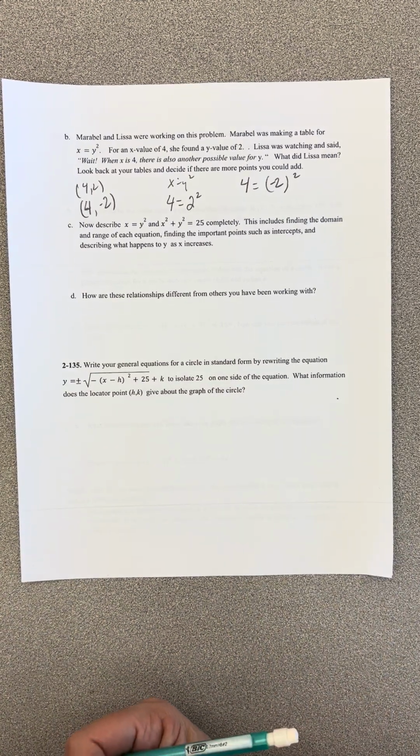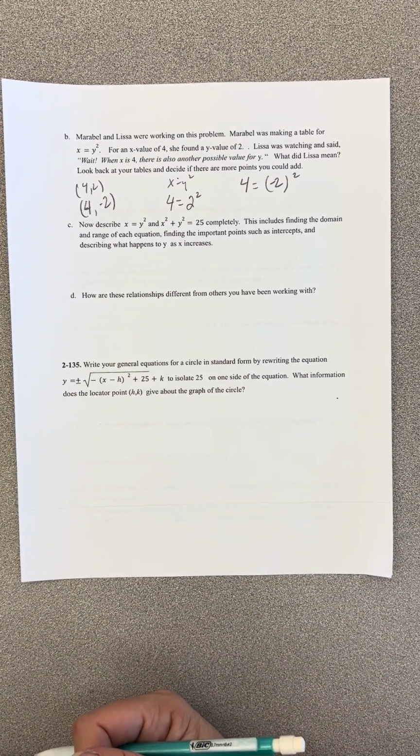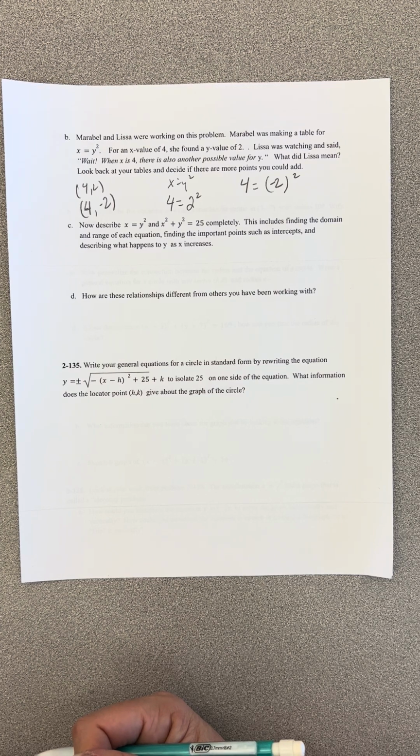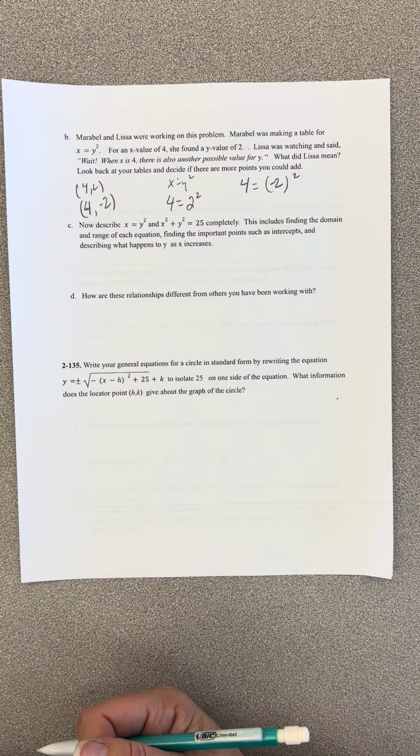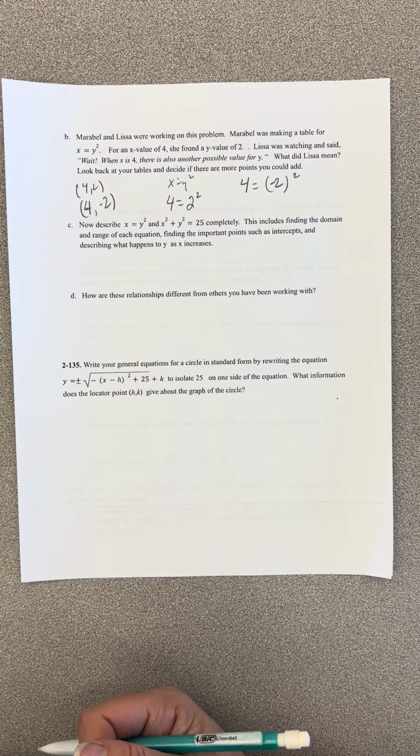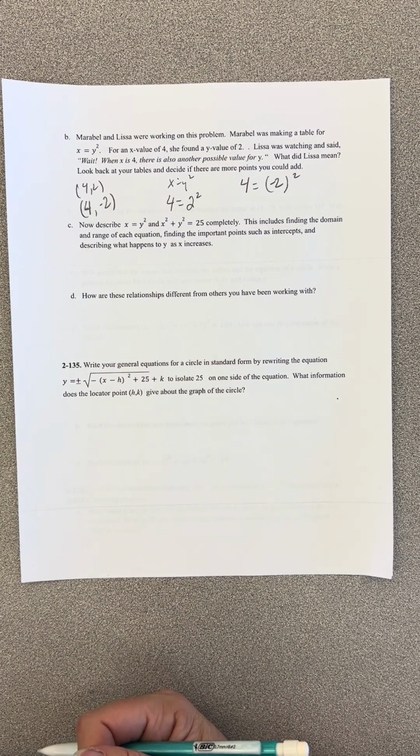All right, now describe x equals y squared and x squared plus y squared equals 25 completely. This includes finding the domain and range of each equation, finding the important points such as the intercepts, and describing what happens to y as x increases. I'd like you guys to pause this and do that. I'm going to write those things down after I'm done with this video, and you can check the answers at the front of the board, okay?